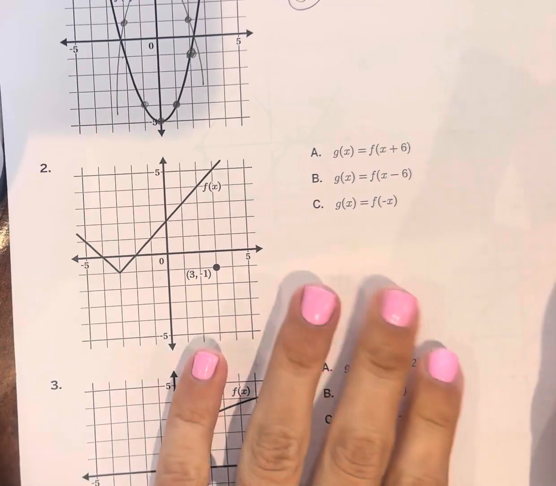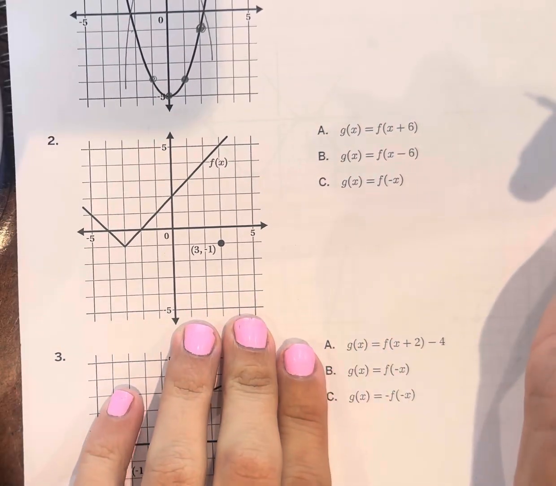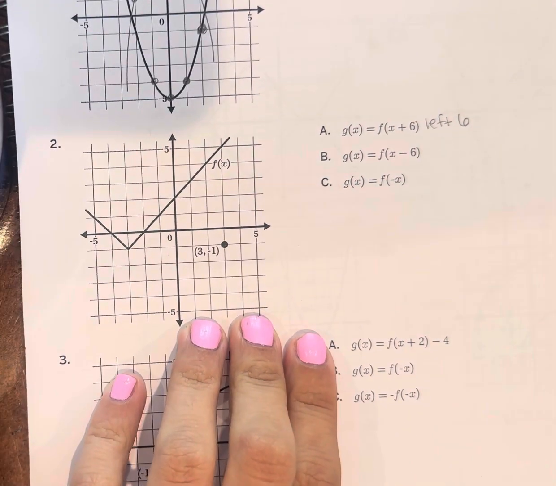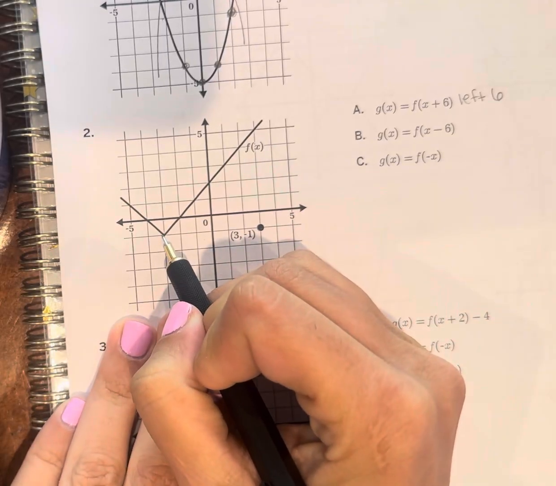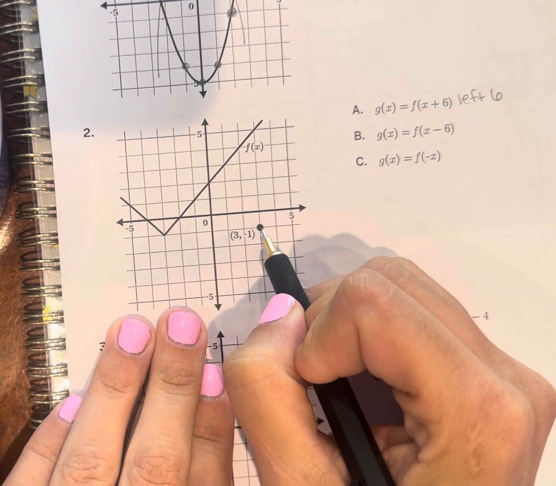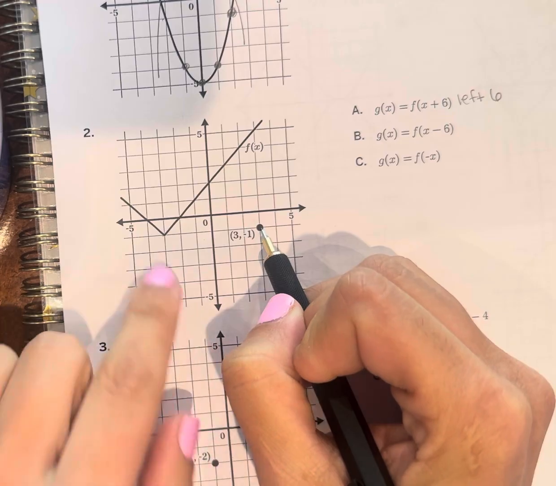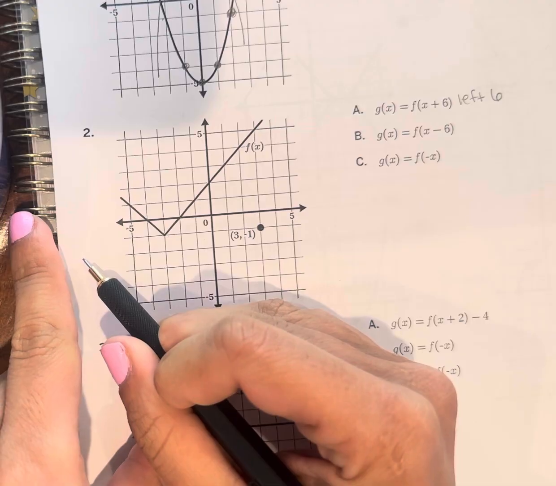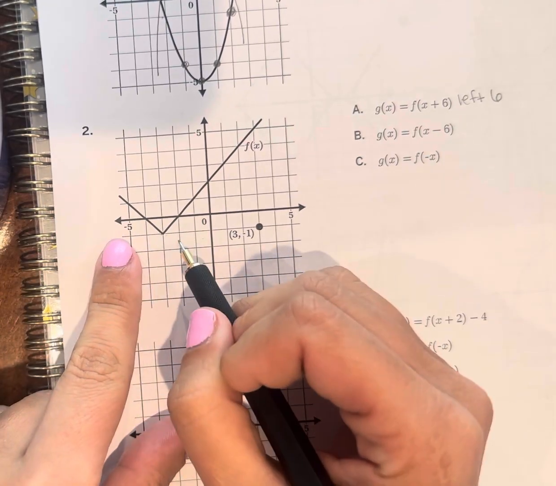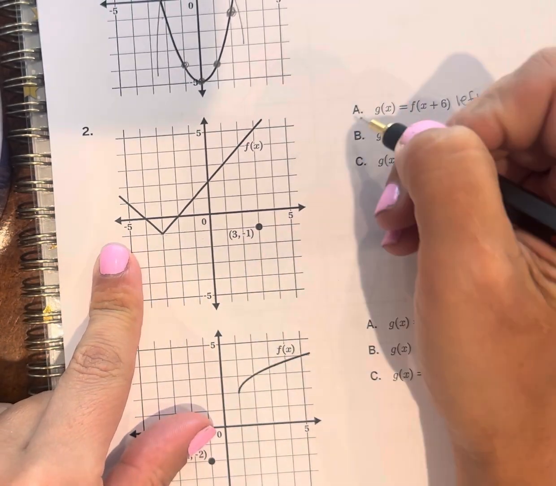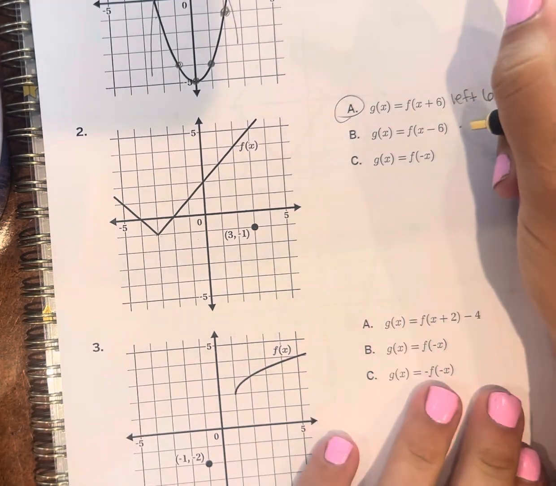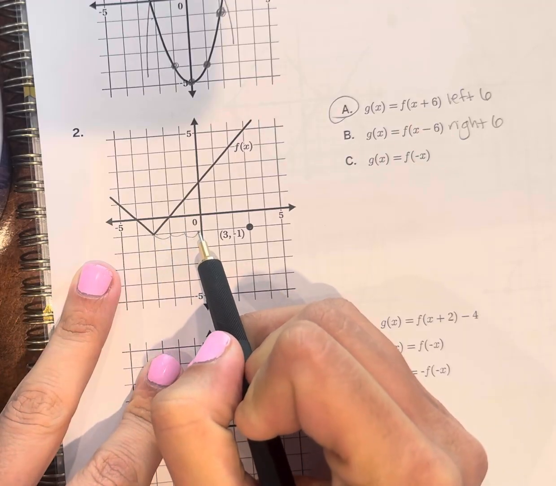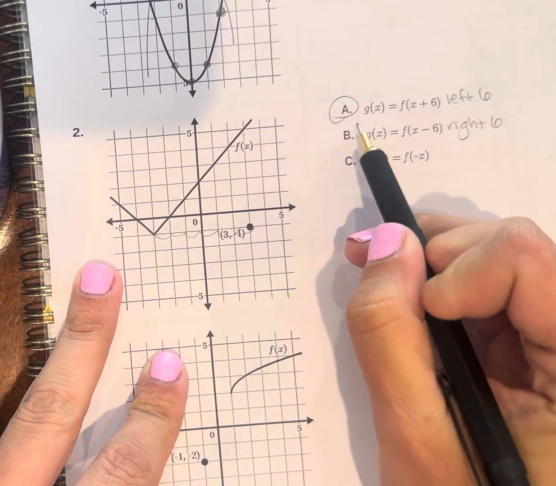Okay, here we go. Here, if we go left 6, let's see what's happening. Oh, I think that's our guy, right? If I pick this up and I move it to the left, it's already too far left. So that's got to be the answer. Let's see. Right 6. 1, 2, 3, 4, 5, 6. Yep, that one goes through.